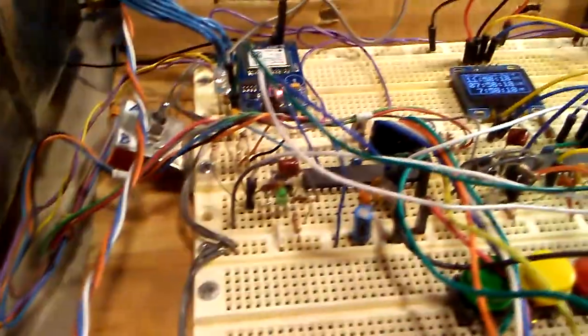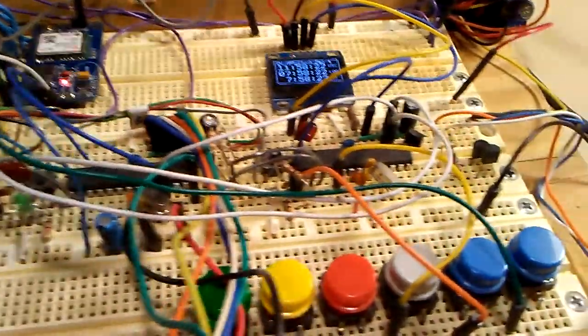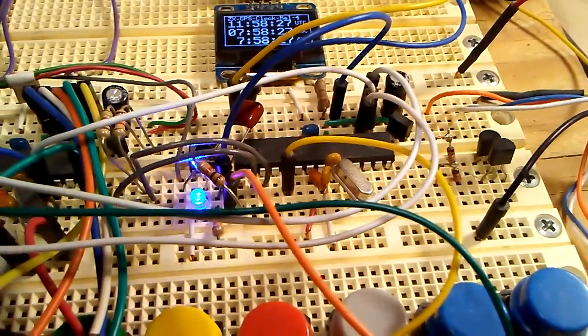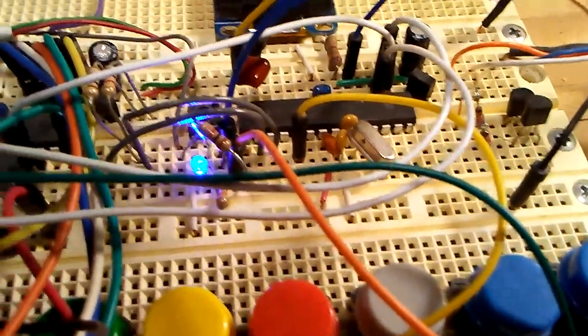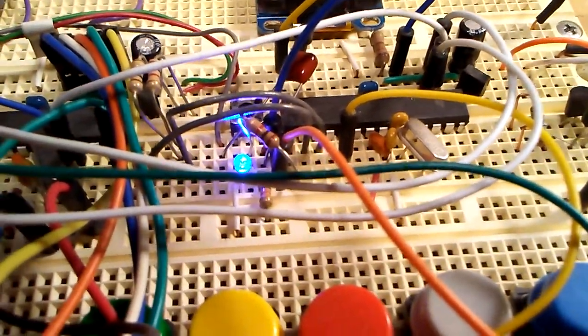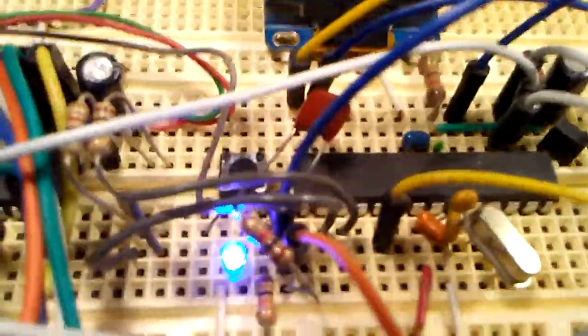In this case, this is another real-time clock. And then as you can see here, it's just the ATmega chip itself, not on the one that would normally be on an Arduino board. I have it here just on a breadboard by itself.